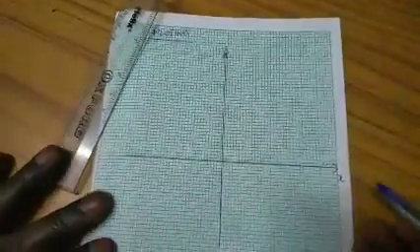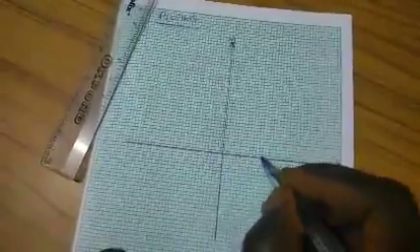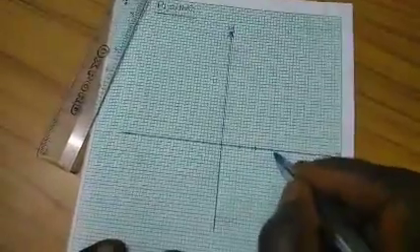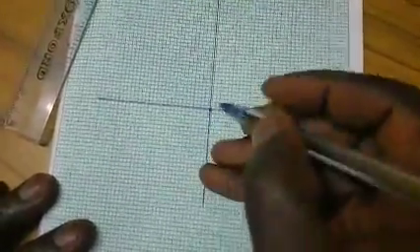So the axes are marked at equidistance. That is 1, 2, 3, 4, 5, 6. And this point here is called the origin. The origin is the point 0, 0. The value of x here is 0 and the value of y here is 0.